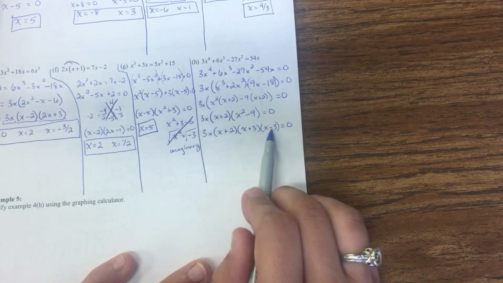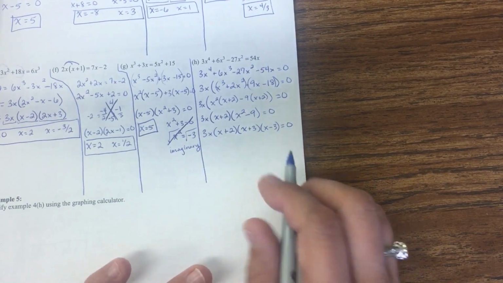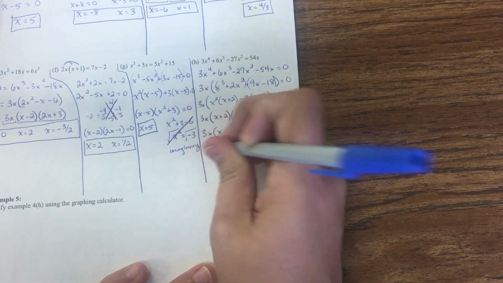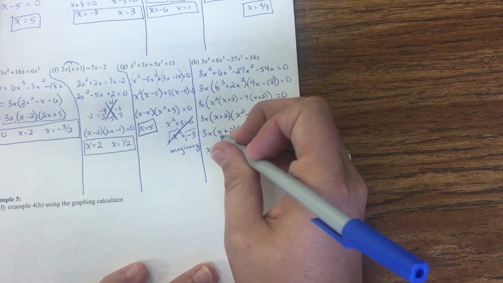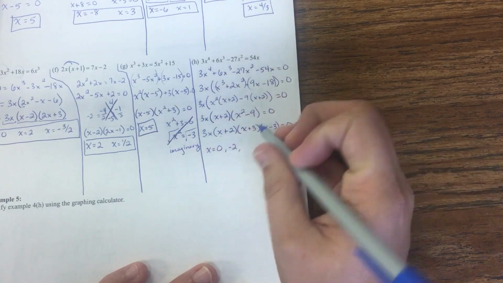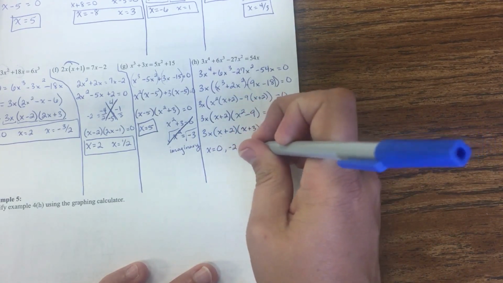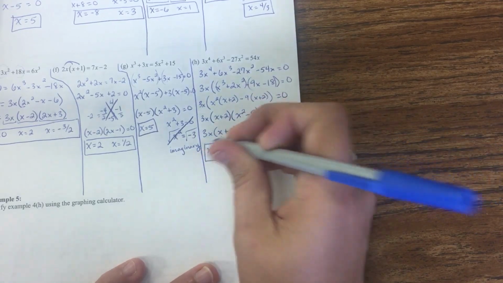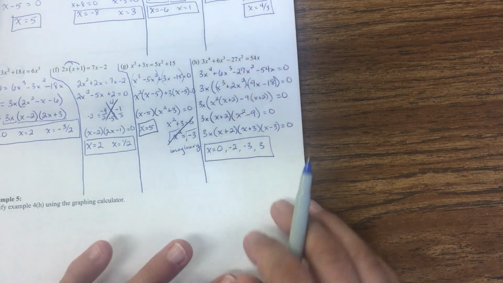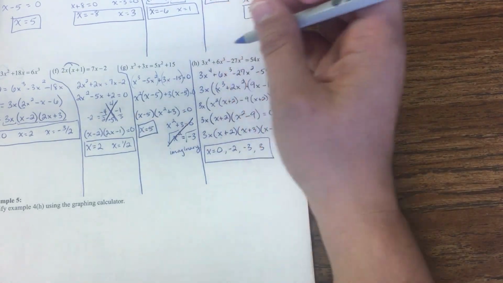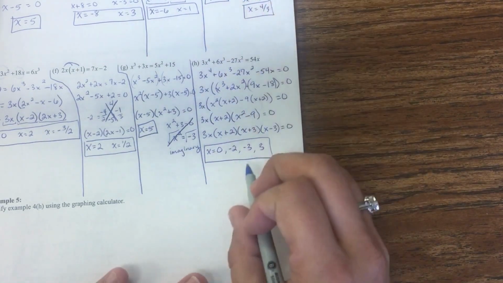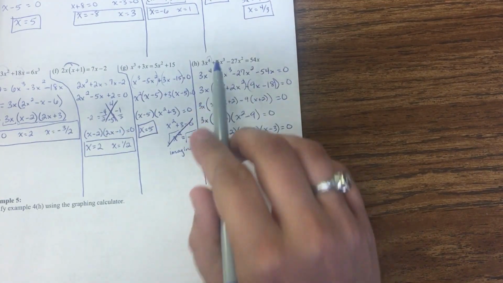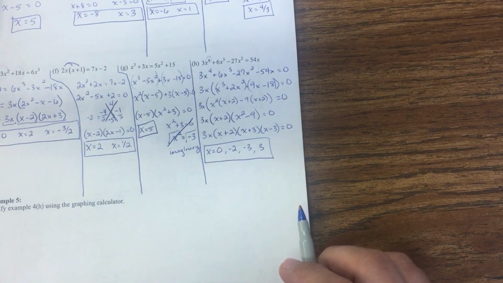So I have 1, 2, 3, 4 terms multiplied together equals 0, so I should have 4 answers. This term would be 0 if x is 0. This term would be 0 if x is negative 2. This term would be 0 if x is negative 3. And this term would be 0 if x was 3. So I have 4 answers for this one. Hopefully you're recognizing there's a thing called the fundamental theorem of algebra that tells you should have as many answers as the highest exponent. So whatever exponent it is, check and make sure that's how many answers you're getting.